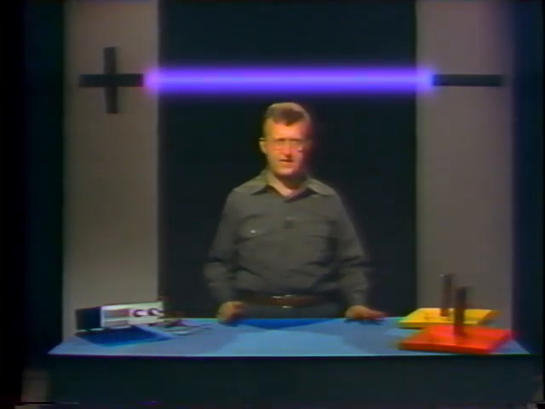So far in our coverage of basic electricity, we've talked about what electricity is, how it can be generated, and how it can be used. But we've left out two very important areas, control and protection. And we'll cover those areas in this unit.